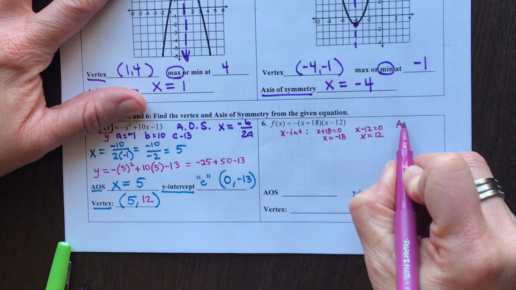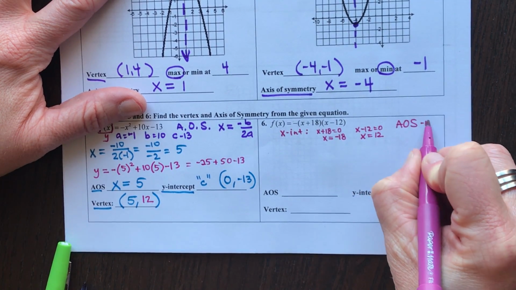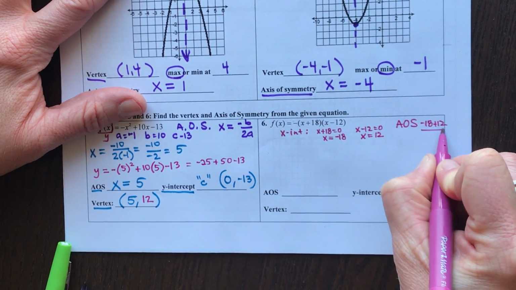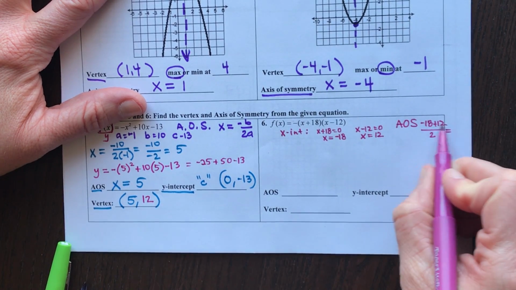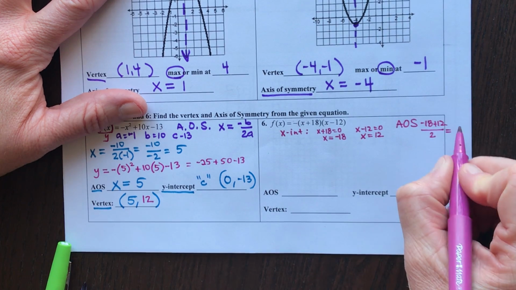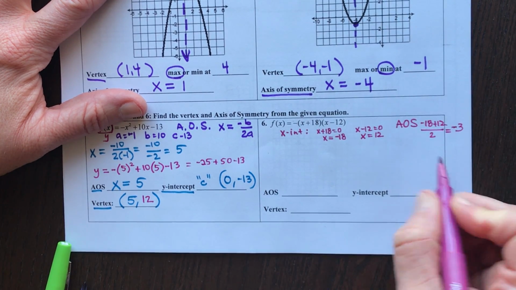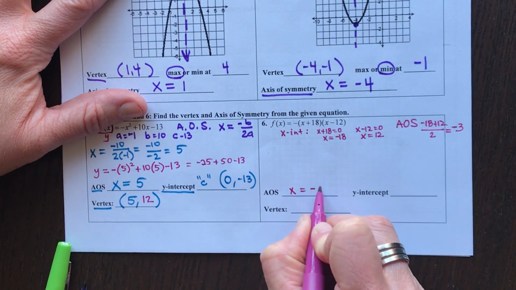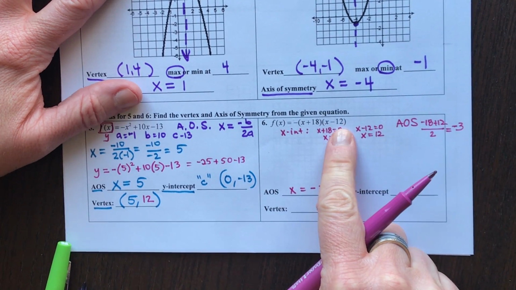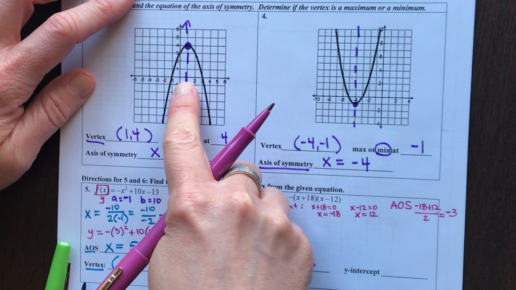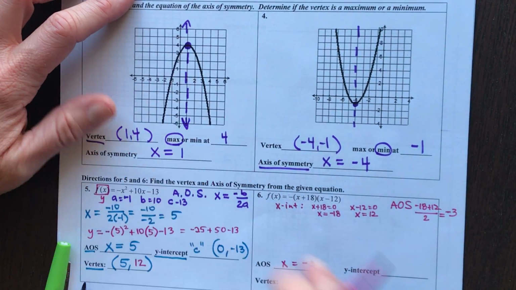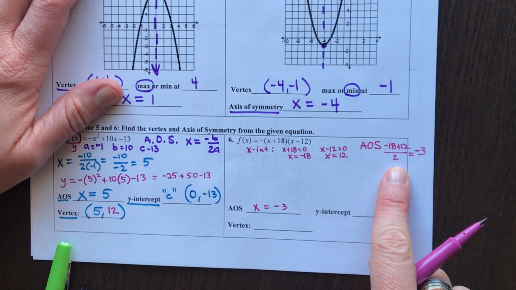So your axis of symmetry is going to be -18 plus 12. We're going to add those together and cut them in half because we want the middle. This is going to make -6 divided by 2, which is -3. So my axis of symmetry is -3. Again, your factors will help you find your x-intercepts, and on your picture, your axis of symmetry should be right in the middle. So here I'm just taking an average.